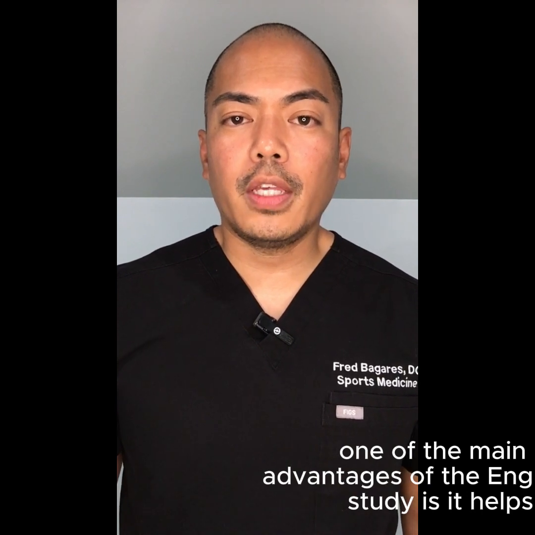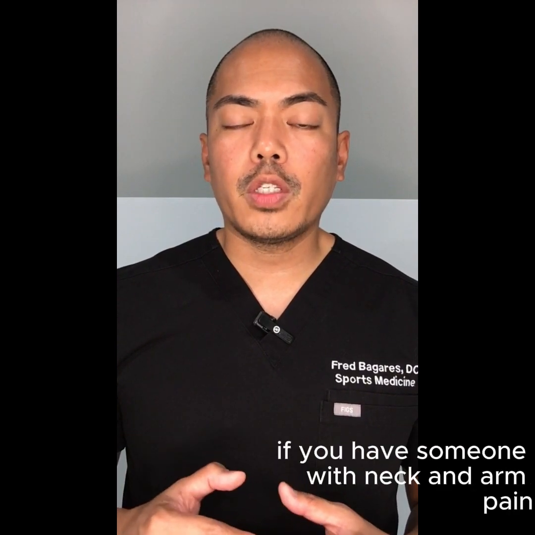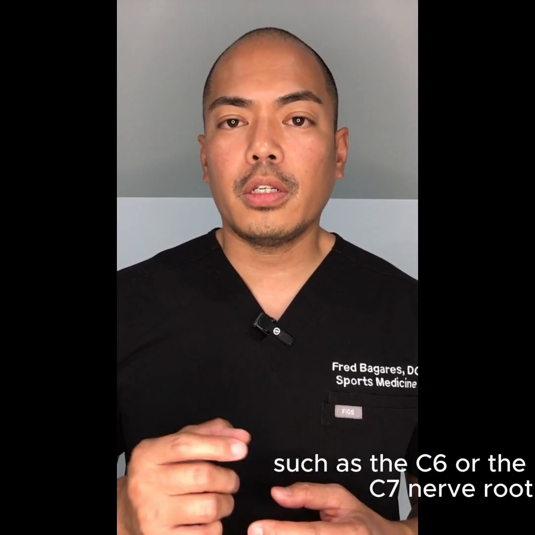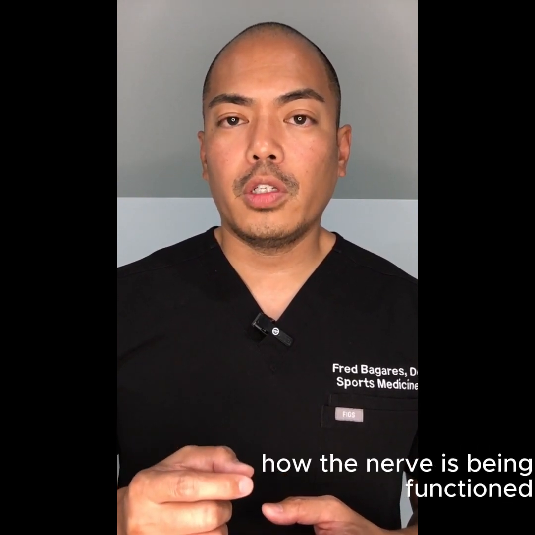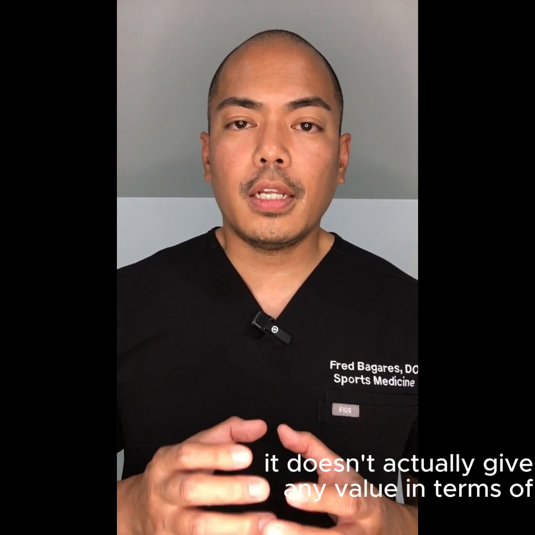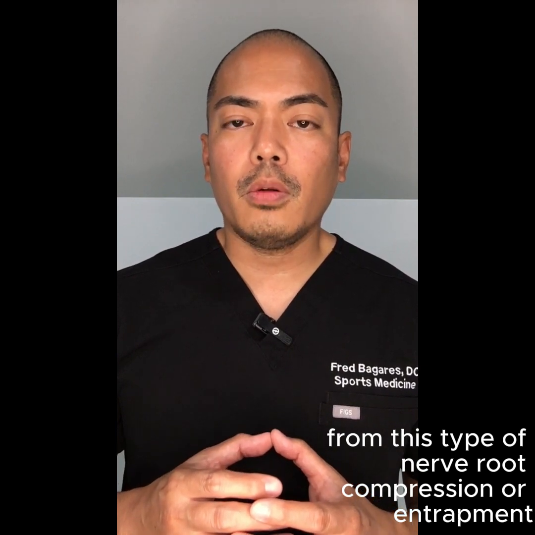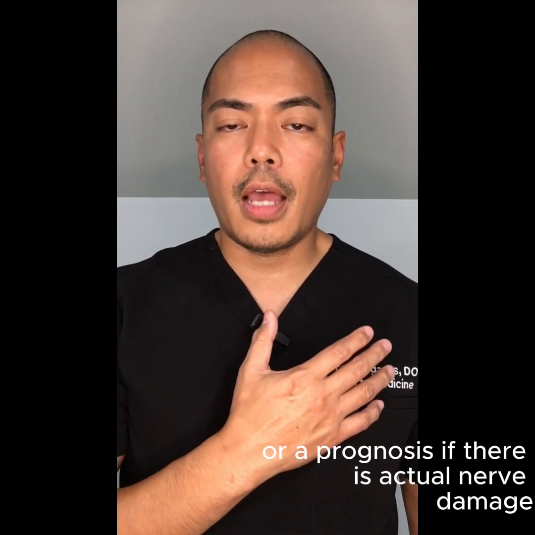One of the main advantages of the EMG study is it helps add to the overall diagnostic picture. So as an example, if you have someone with neck and arm pain and an MRI demonstrates a nerve root getting impinged, such as the C6 or the C7 nerve root, that doesn't necessarily indicate how the nerve is functioning. So even though on MRI, the nerve can be severely pinched by a disc herniation or overall stenosis, it doesn't actually give any value in terms of the severity. Someone can have extremely severe pain from this type of nerve root compression or entrapment, but it doesn't necessarily give us value or a prognosis if there is actual nerve damage.